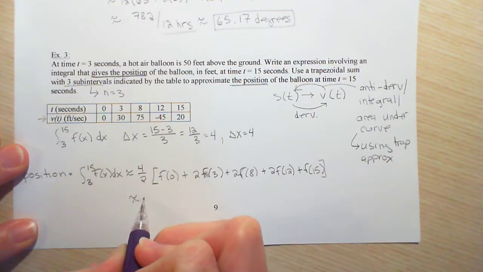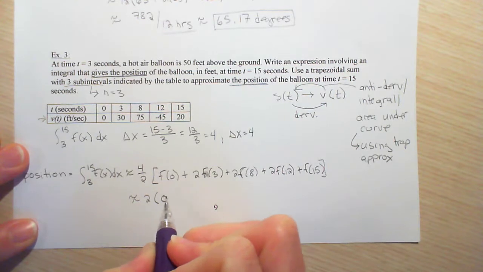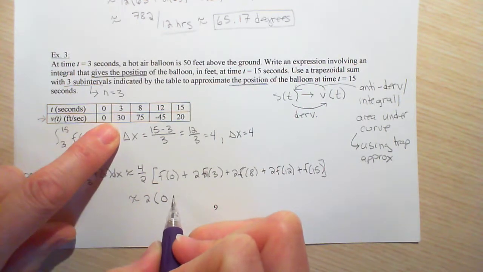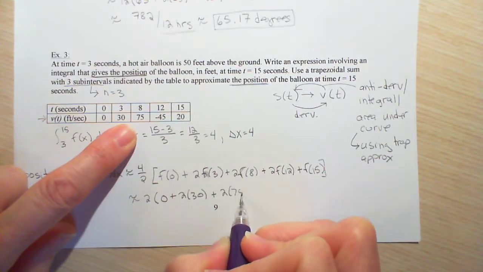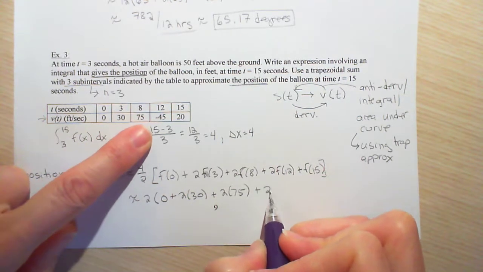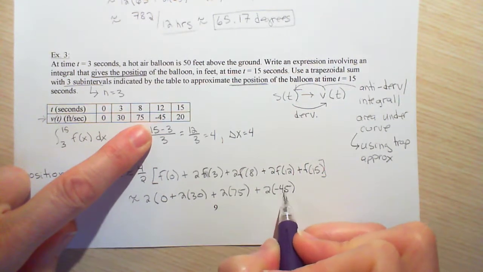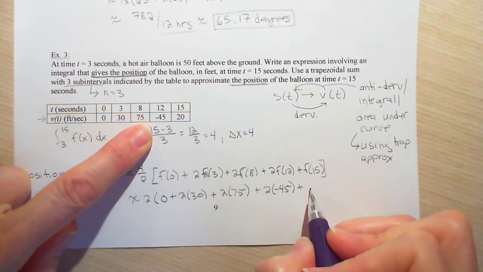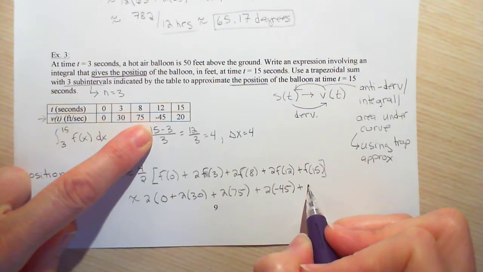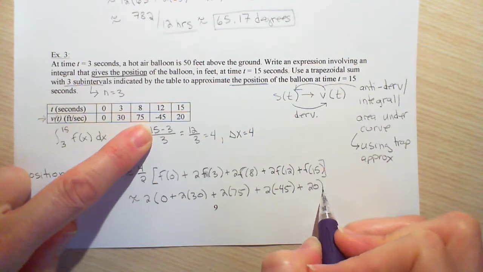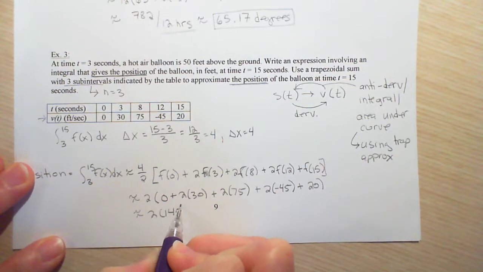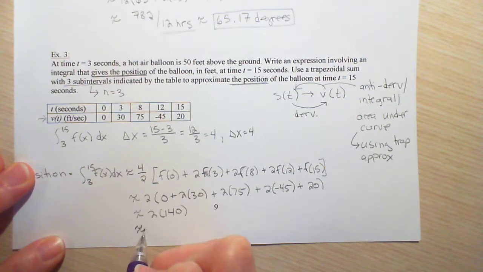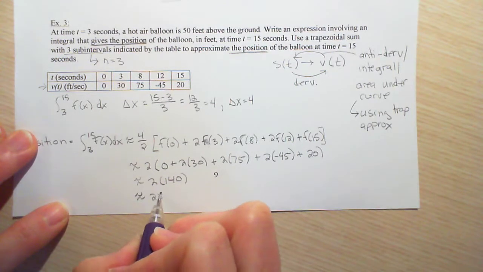So I have 2 times 0. F of 3 is 30. F of 8 is 75. F of 12 is negative 45. I'm going to talk about this negative in a second. And the last one is just not times the 2, but just the 20. Okay, you're going to put all that in your calculator. I got 140. So our approximate is 280.